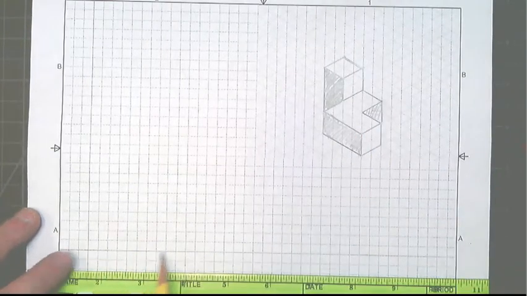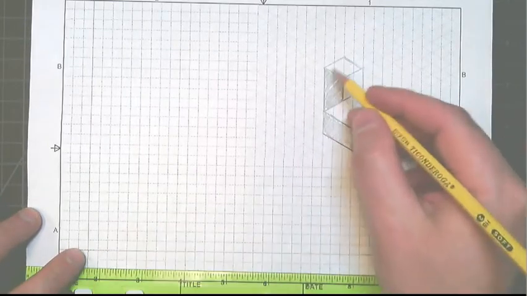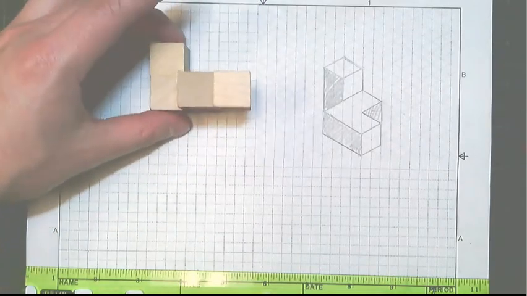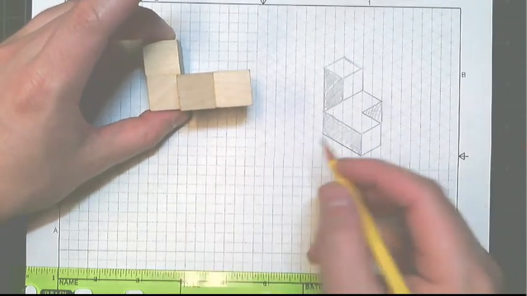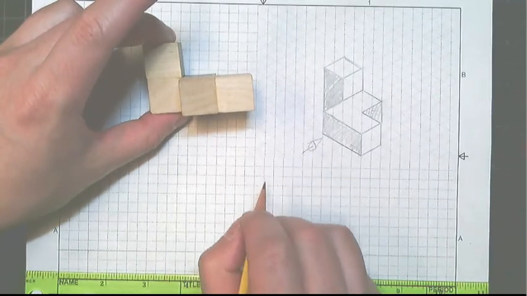So now I'm going to use this corner to draw the surfaces of this object. So that's the front face. I've decided that that's going to be the front face. So if I'm looking at the object in this direction, that's the front face. Okay.